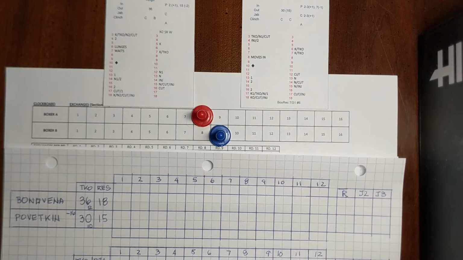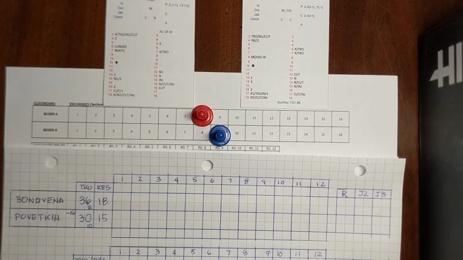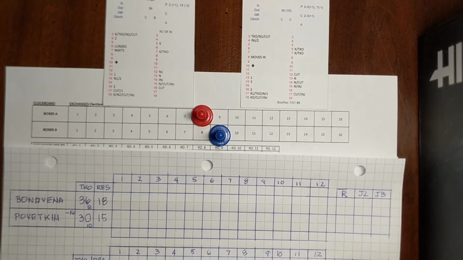And you'll see that all you see right now is the two boxer cards, the exchange card chart where we track their exchanges, and the score sheet. And actually for 90% of the time, 95% of the time, that's all you need in data boxing. All the cards are very self-contained.